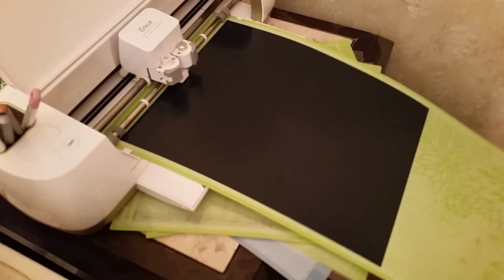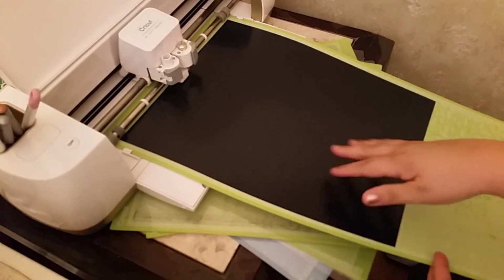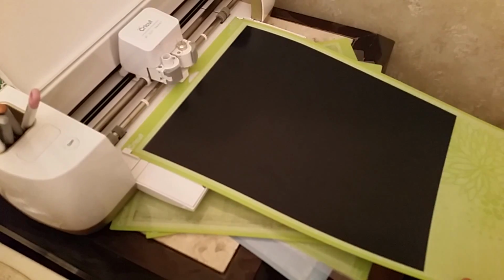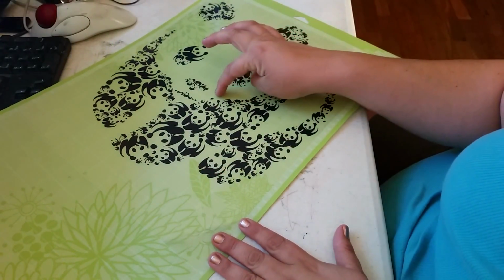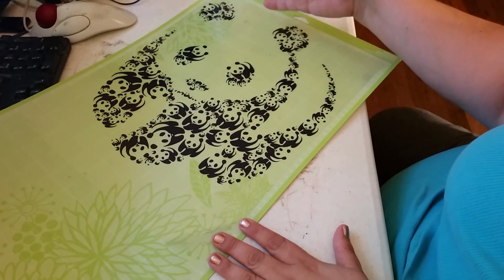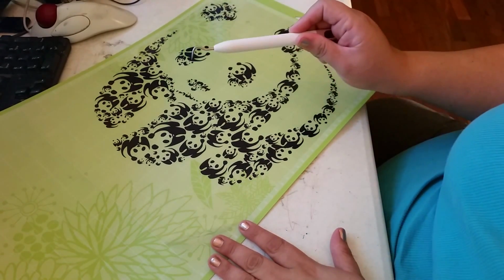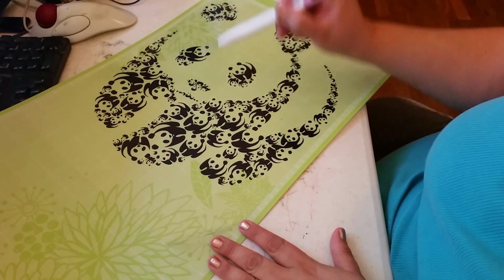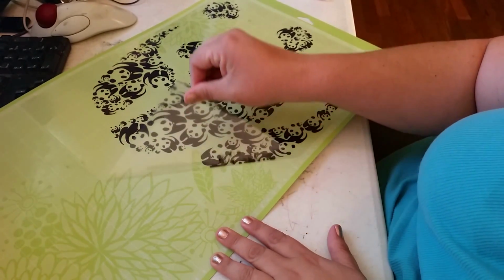Alright, so it is finally done cutting. It did take about 15 minutes. So I'm going to unload this by simply pushing the arrow that is flashing. And now we're going to weed. It looks like it would be horrible, but because all of these pandas' white spaces are connected, it really just peeled off very easily. The only part that was a little bit difficult, where I had to use my weeding tool, were these little mouths that were open, and even then it was just a real quick bloop and it was out. This took maybe 3 minutes to weed.